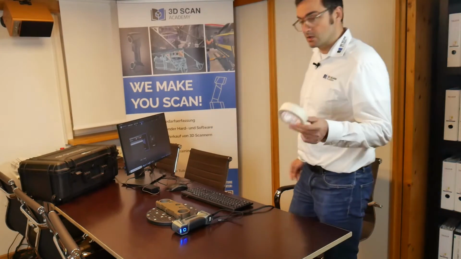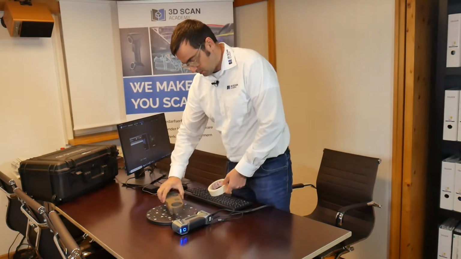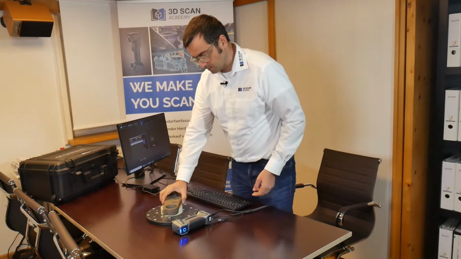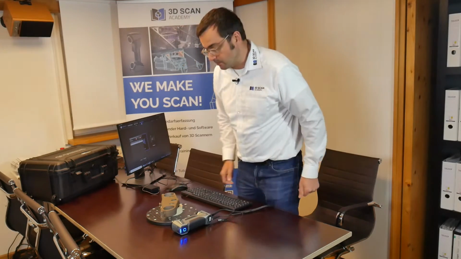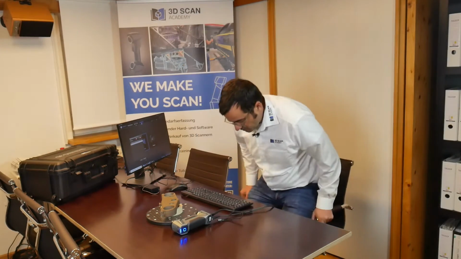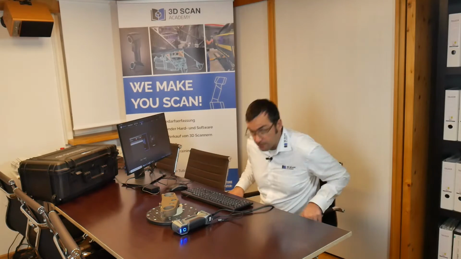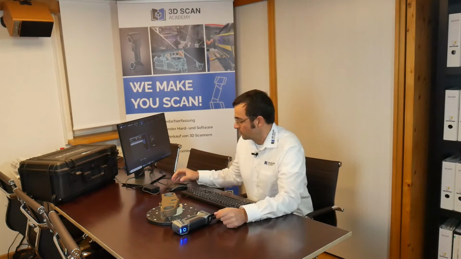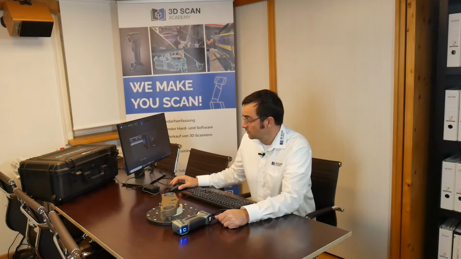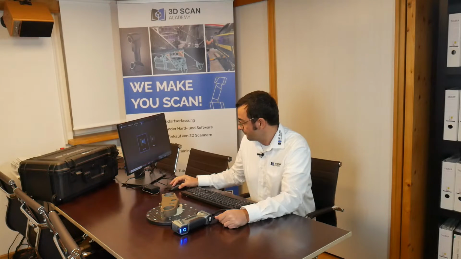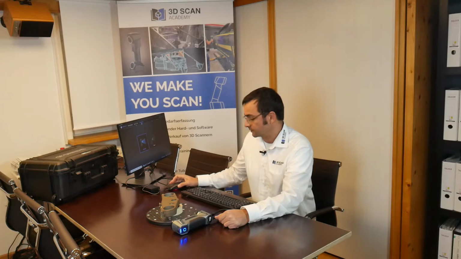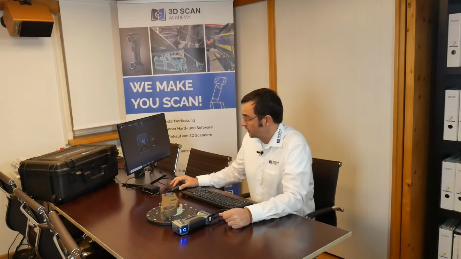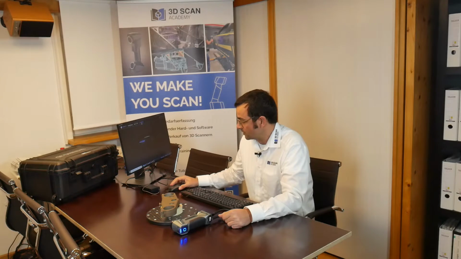Maybe we should use as well the tape roll that you might already remember from our video scanning parts with the Pro HD. Okay, so we're ready to go. Start the screen recorder and start with laser scanning.